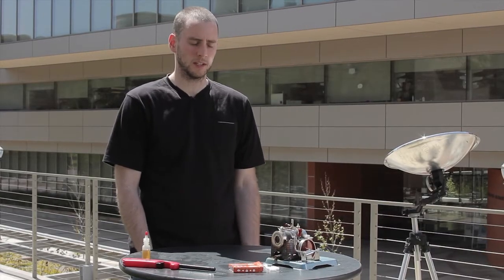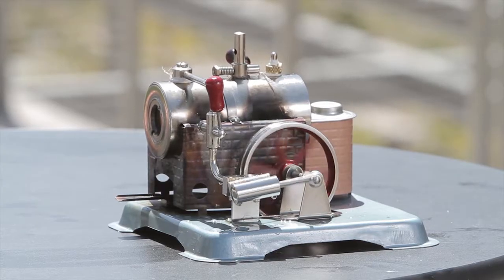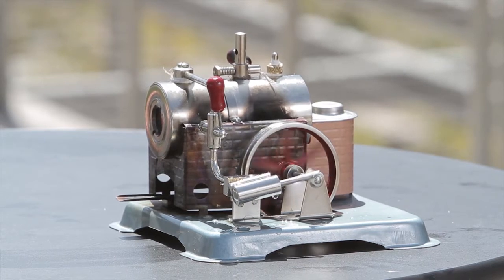To generate electricity, we need to spin something. We've seen that with the hand crank generator and also with the hydroelectric demo. So aside from moving water, a way that we can spin something is using high pressure steam. And this is an example of a steam engine. So all that we need is some water and a source of heat.